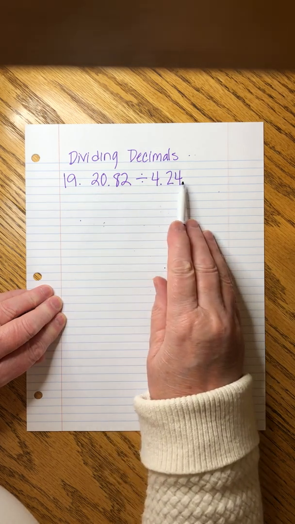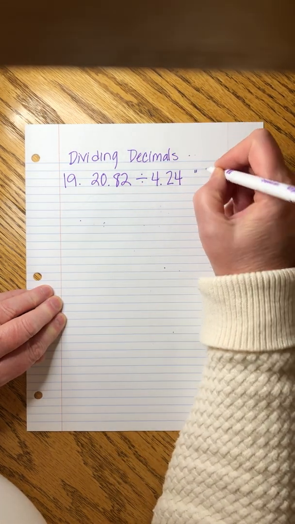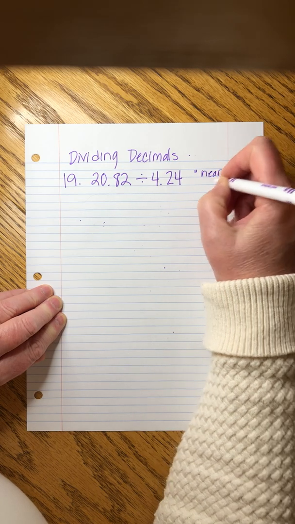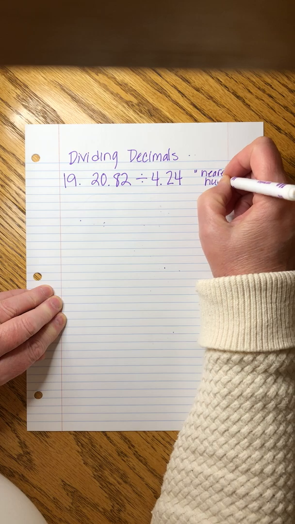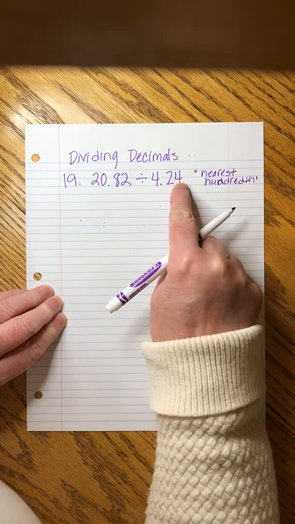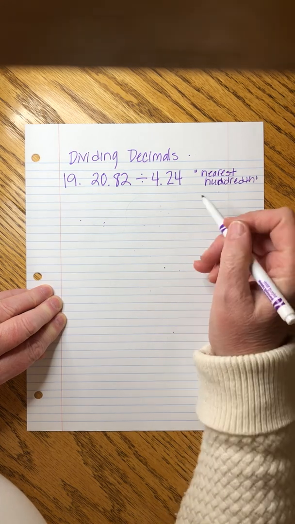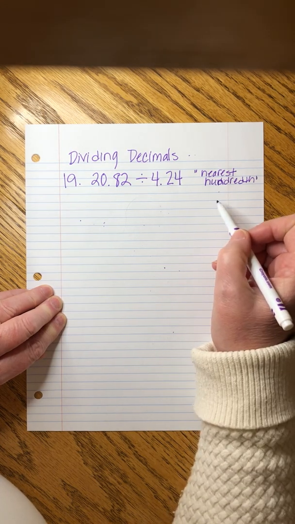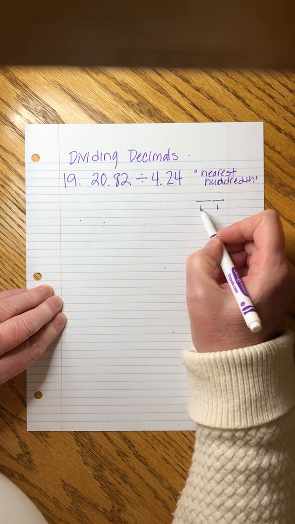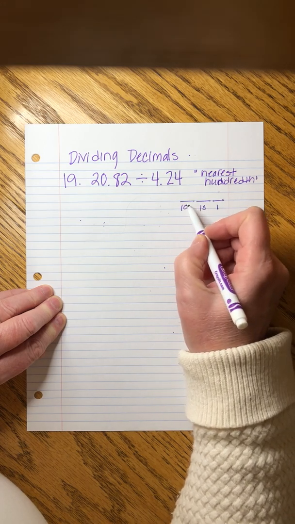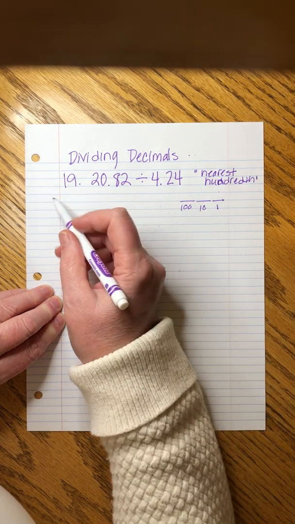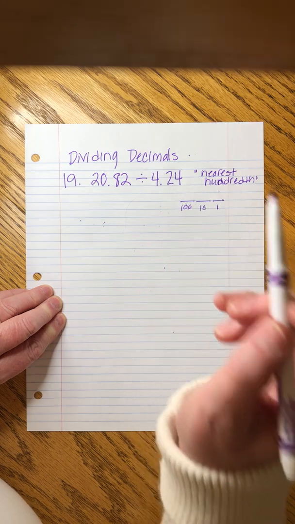This is the way the problem is written, and we're told to find the solution to the nearest hundredth. So before we dive into this, let's remember what that means. You know that numbers have place value, right? There's a ones place or a units place, and there's a tens place, and there's a hundreds place, right? And it keeps going all the way up through the thousands and the millions and the billions and the trillions and the quadrillions and so on, right?